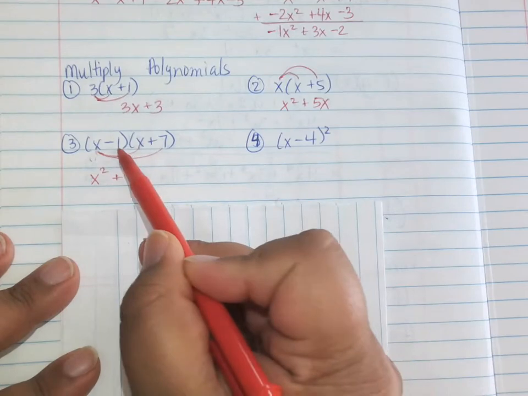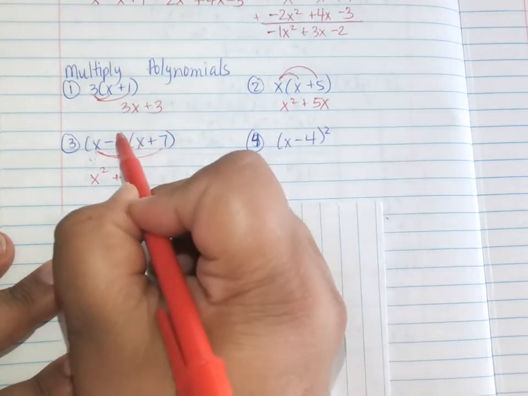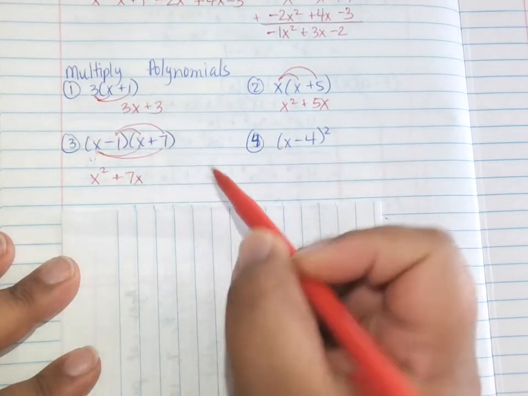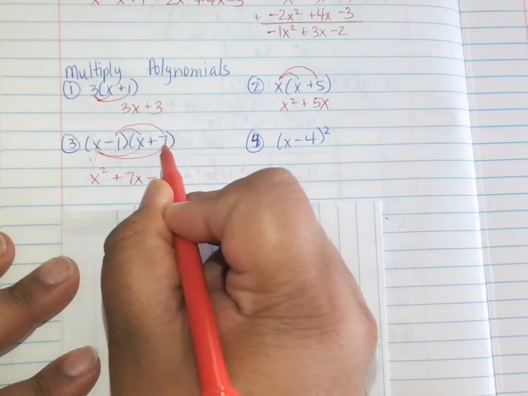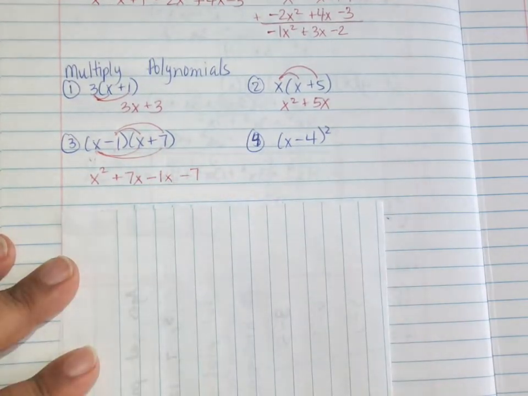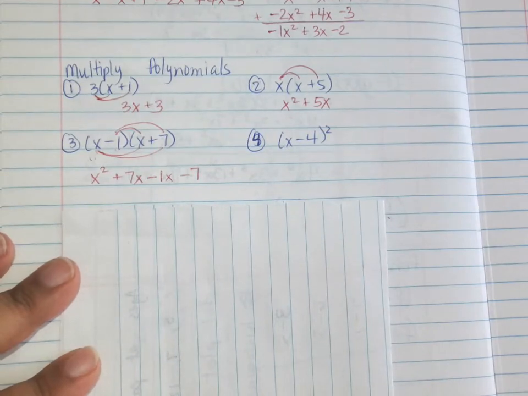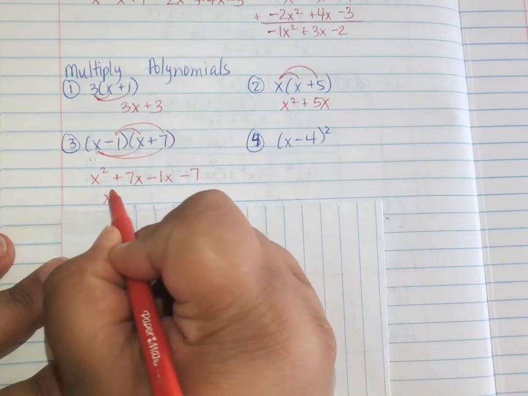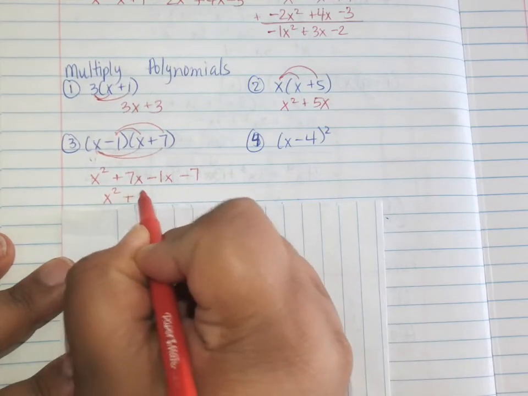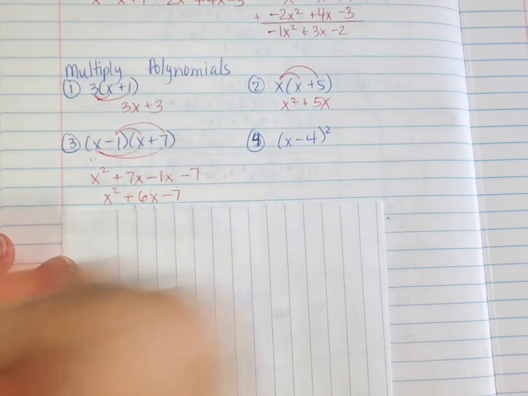So we took care of the x, now we're going to take care of that negative 1. So that negative 1 gets a turn. So negative 1 times x, negative 1x, negative 1 times 7, negative 7. Now we're adding like terms. So these two are the only ones we're adding. So x squared plus 6x minus 7.